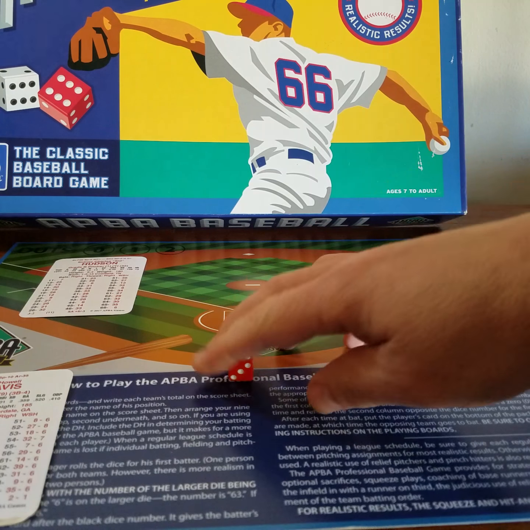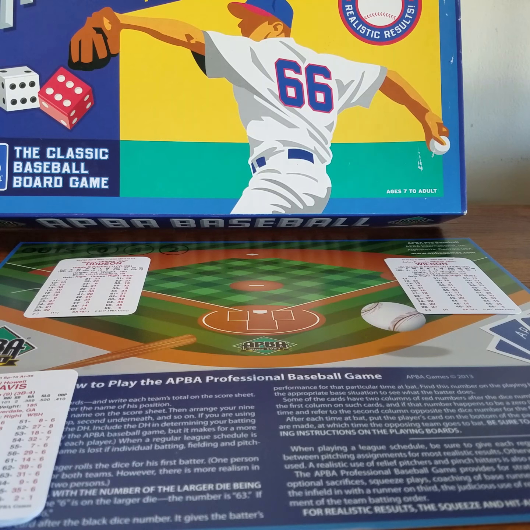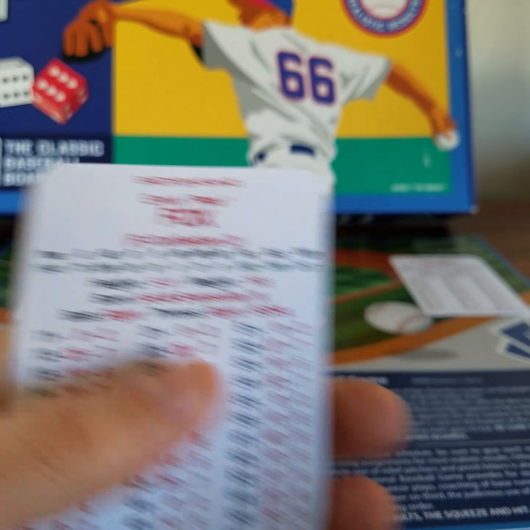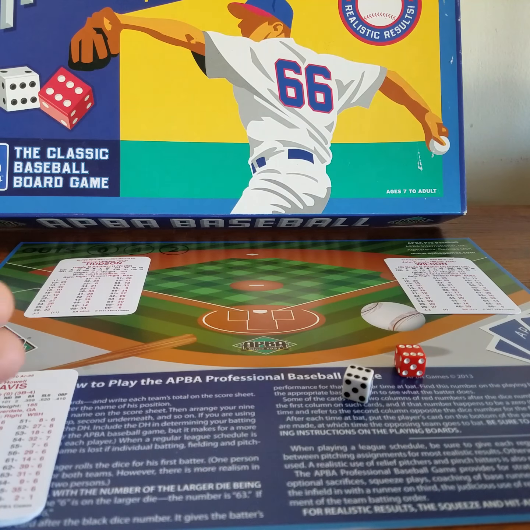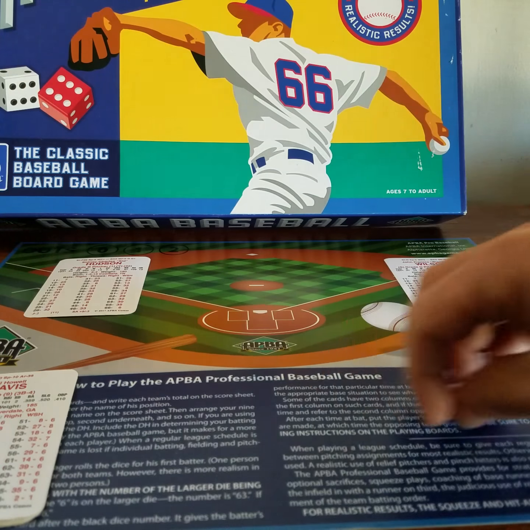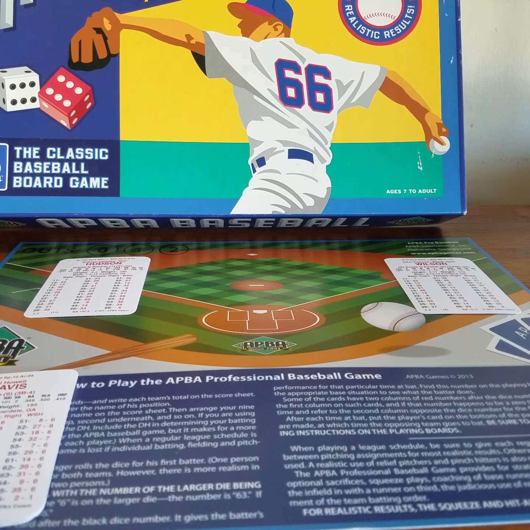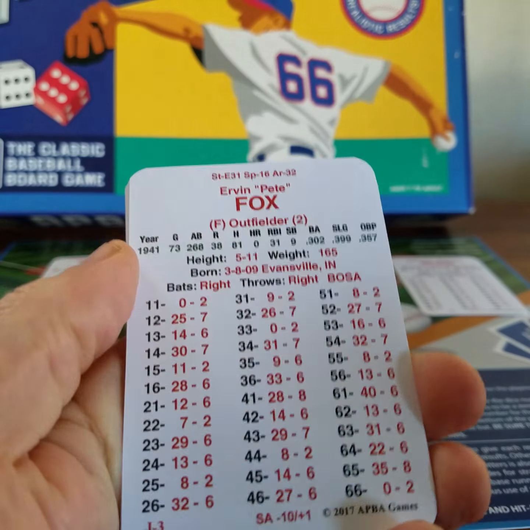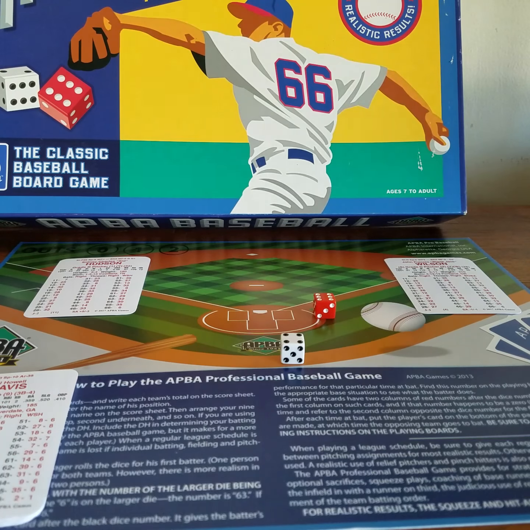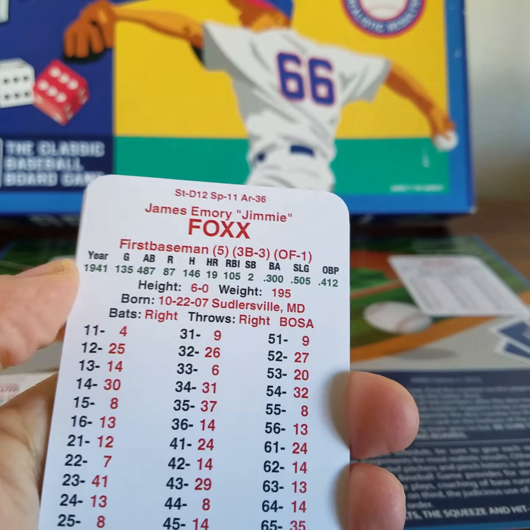2 up, 2 down for Pete Fox. Not to be confused with Jimmy Fox. Pete Fox only has 1 X. 66, it's a 0, so we're going to second column. It's a 64. That's a 6 against a D-grade pitcher. We know that's a double. So a 2-out double by Pete Fox. Now that brings up Jimmy Fox, double X.